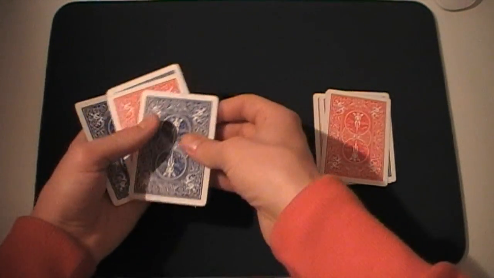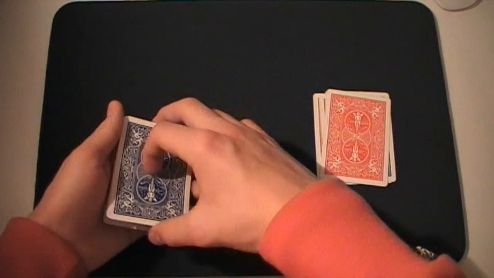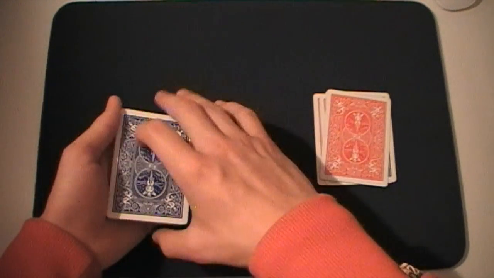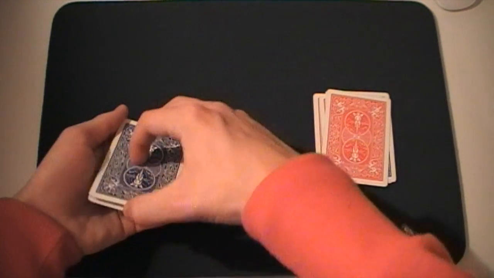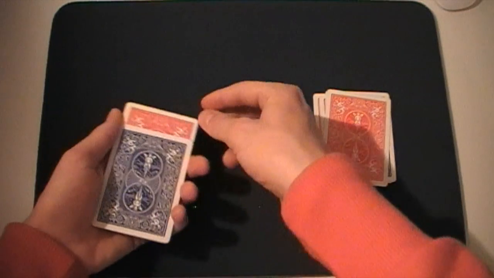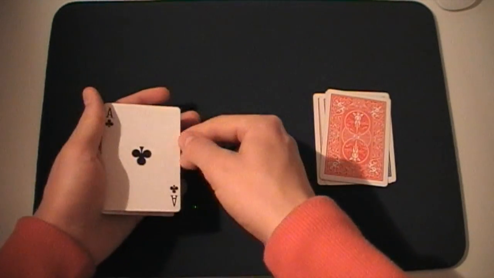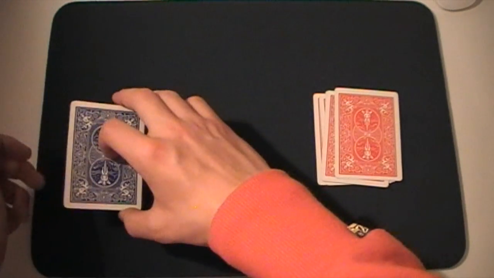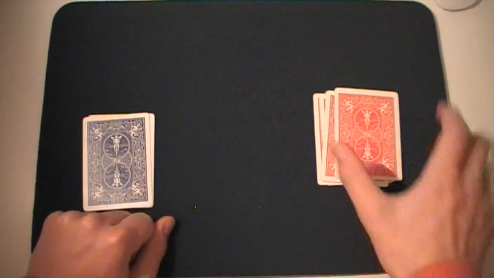So once you do that, you say, look, there's that one red card, and it's literally the same thing we did for the ace of hearts. You push the 3 cards forward, you pull 1 card back, double lift to show that's the ace of clubs, and flip it over.